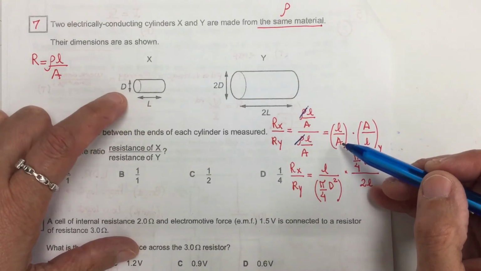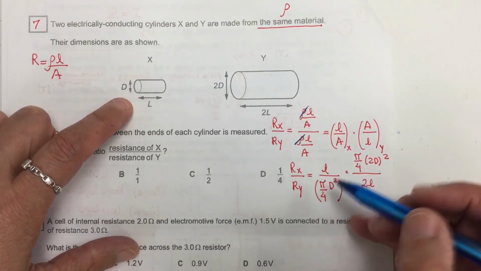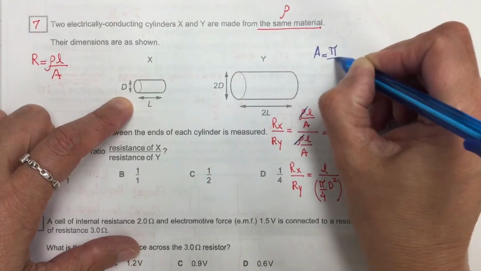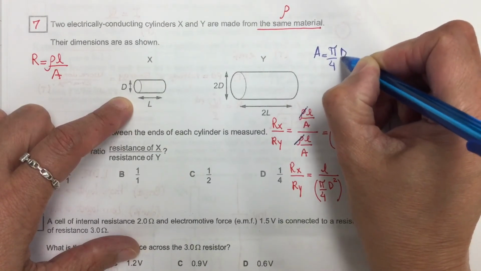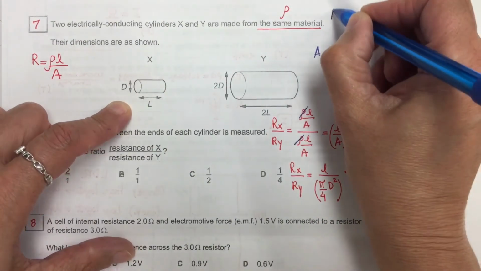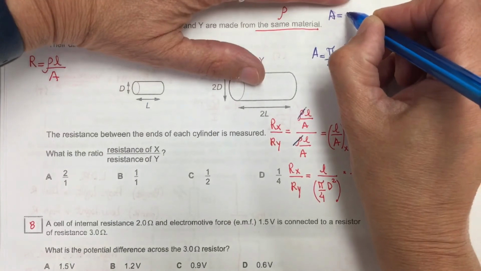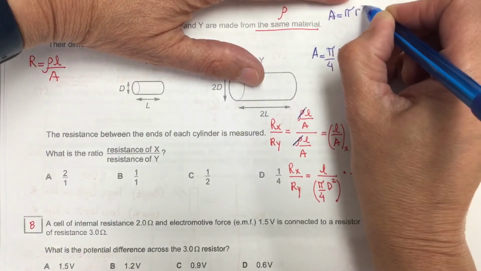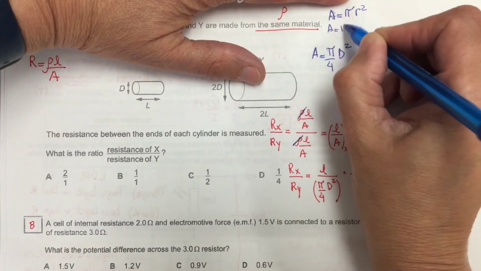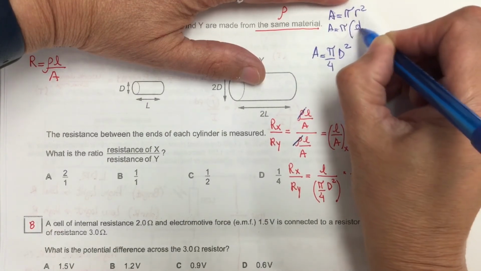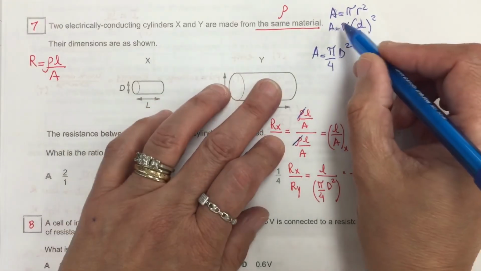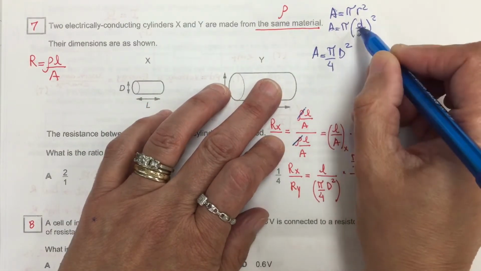For the area, we have the option: area is pi over 4 d squared. Also, area is pi r squared, but r is diameter over 2, squared, so squaring both, that's how I got pi over 4 d squared.